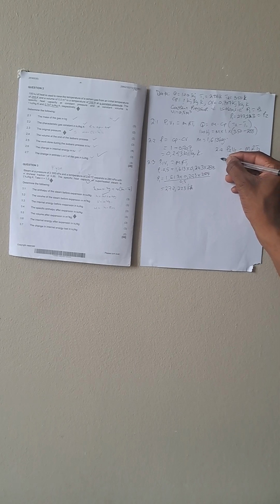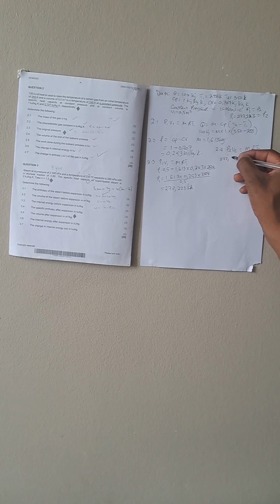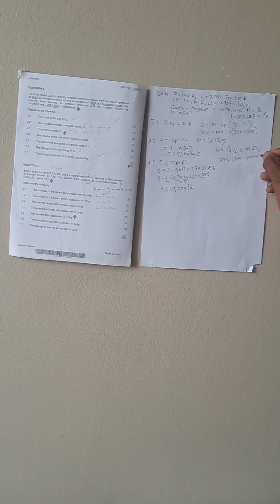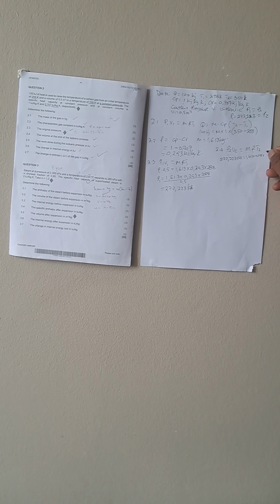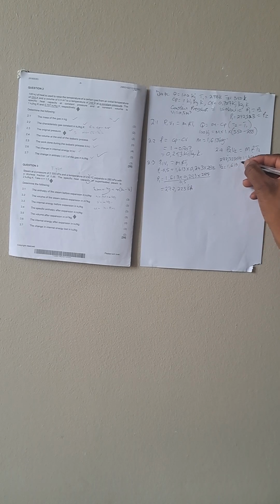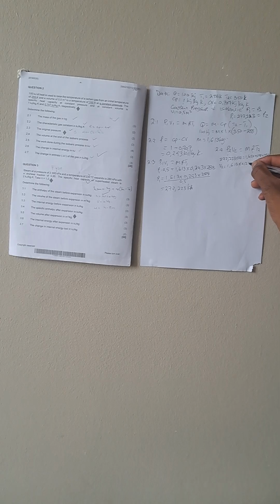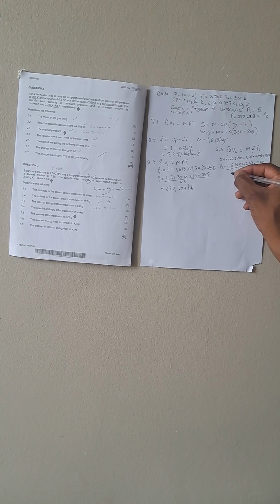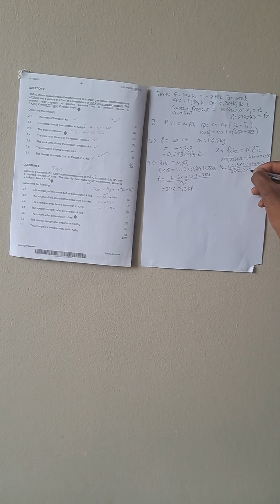So we substitute: 272.223 times our V2 equals 1.613 times 0.293 times our T2, which is 350 Kelvin. So making V2 the subject of the formula, it becomes 1.613 times 0.293 times 350, all divided by 272.223.